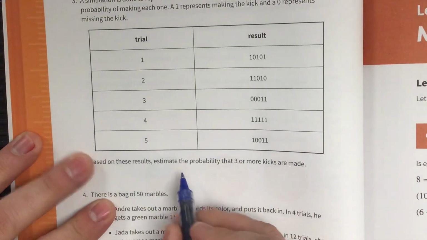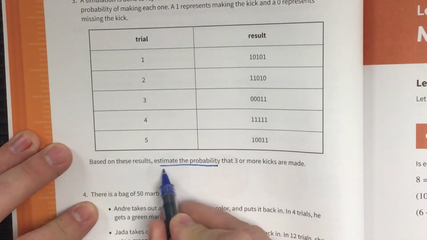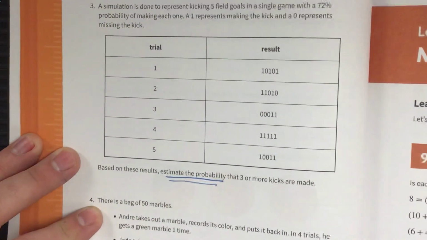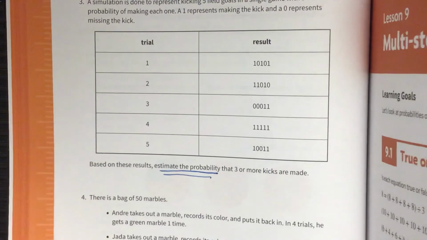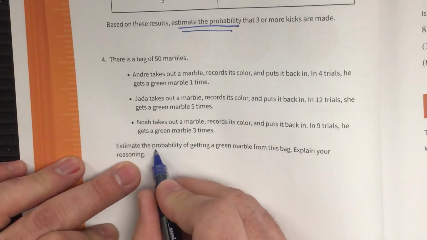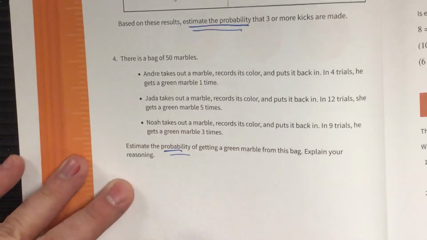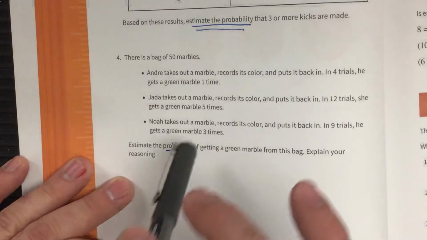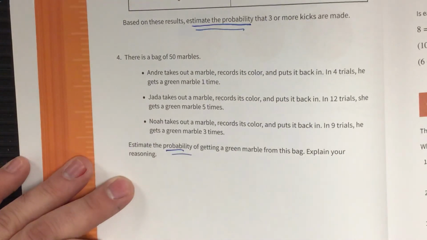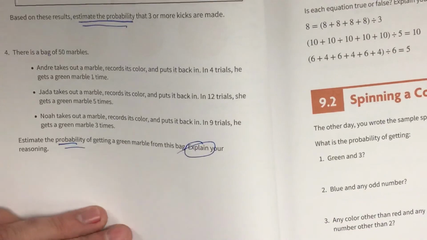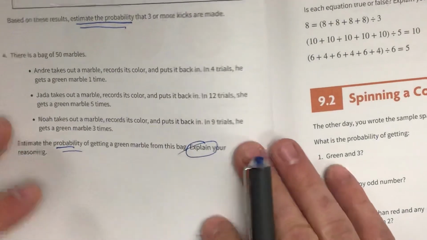First one is estimate the probability that 3 or more kicks are made based on the following trials. And question number 4, it's asking you about the probability of drawing a green marble. Okay, Andre takes his turn at drawing, so does Jada, and so does Noah. Be sure to explain why on that problem. How did you get that? Why does it make sense?